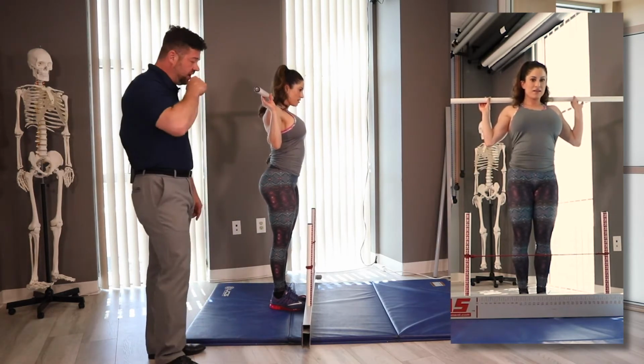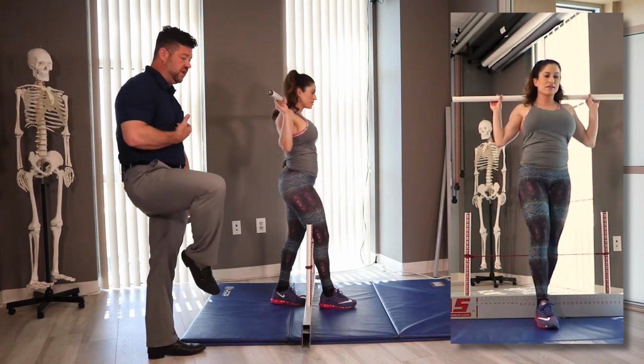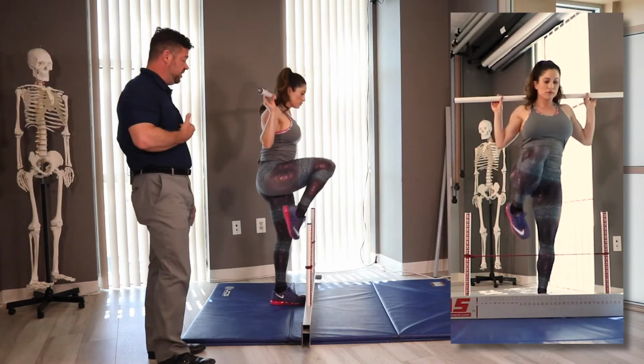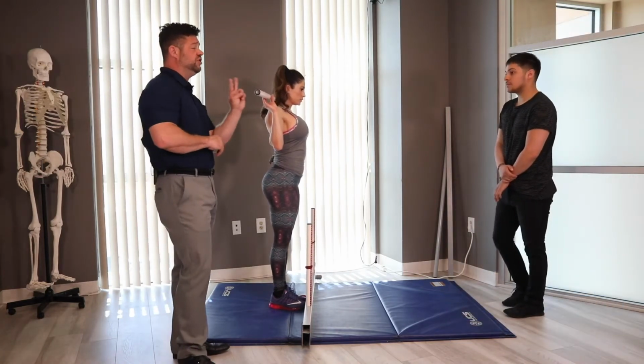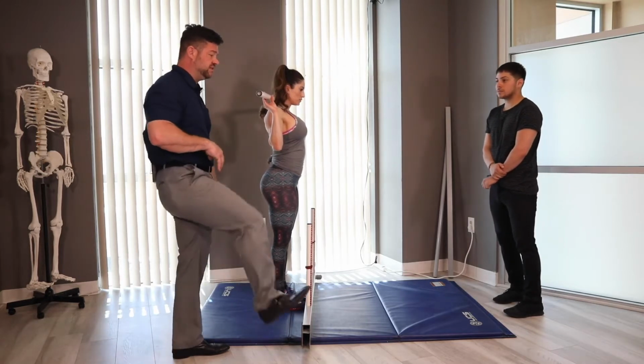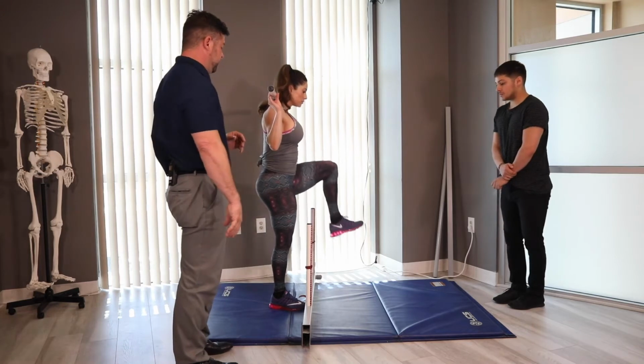Let's demonstrate that right side one more time just to see if we can do any correction. And then you just got to see her rotate the foot in just like this in order for her to complete the maneuver. So with this, we're going to give her a score of a 2. She couldn't do it perfectly, stepping down with the heel and stepping back over, so we're going to give her a 2 on that particular score.